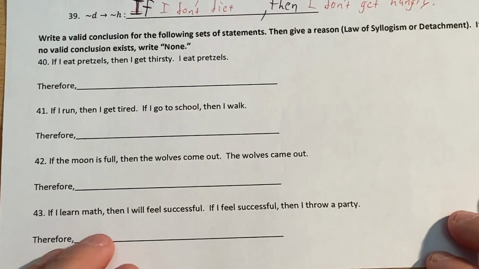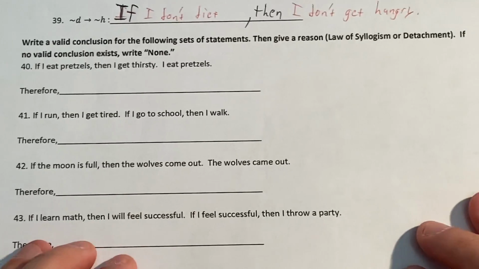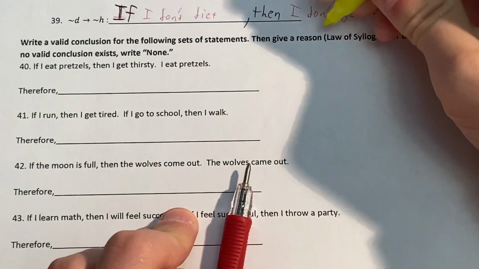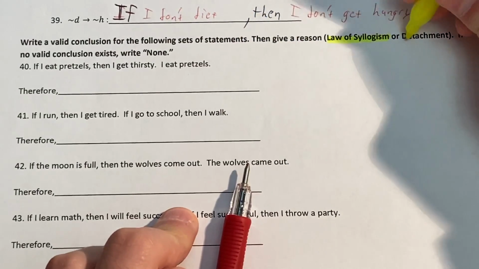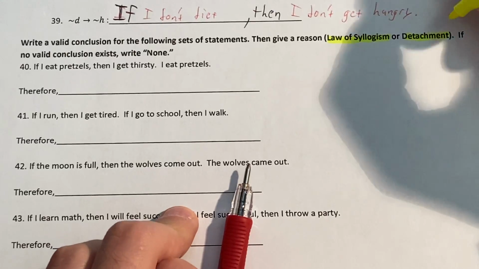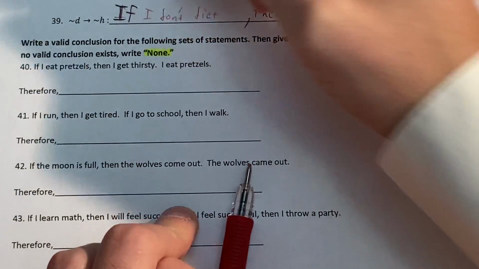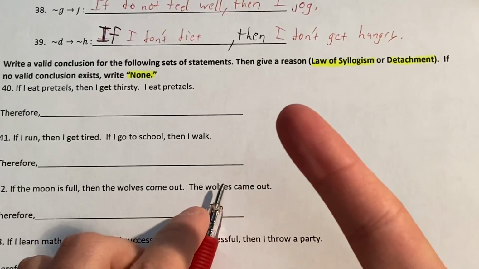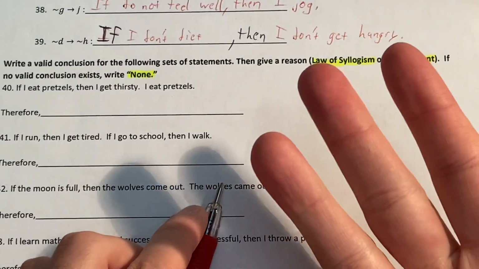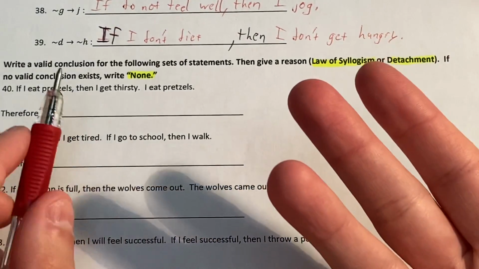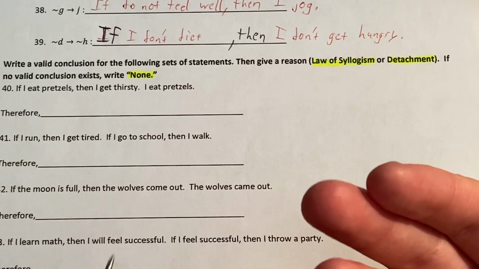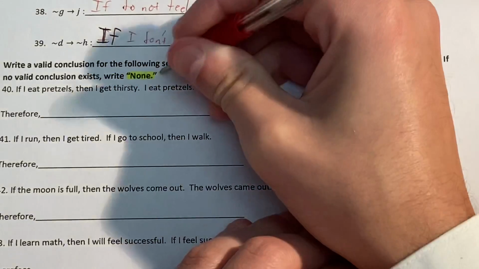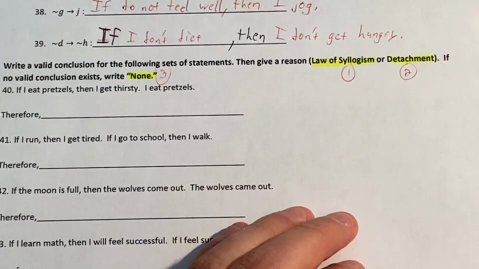Lastly, write a valid conclusion for the following statements, then give the reason. So it does say to give the reason, law of syllogism or law of detachment, and if no valid conclusion exists, write none. So for every single one of these things, there's three things that could happen. It's the law of syllogism, it's the law of detachment, or it's neither. So your answer, you're going to write down what the conclusion is if there is one, and then you have to label it law of syllogism, law of detachment, or, you know, if there is no conclusion, you write none.